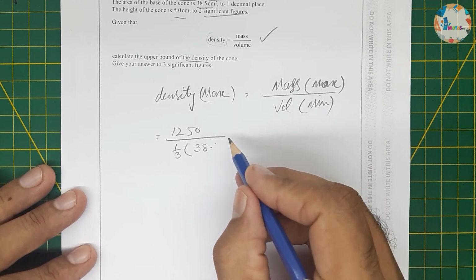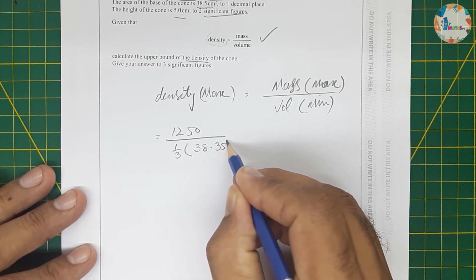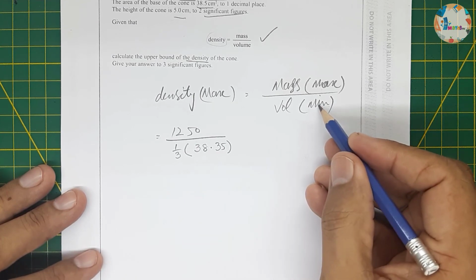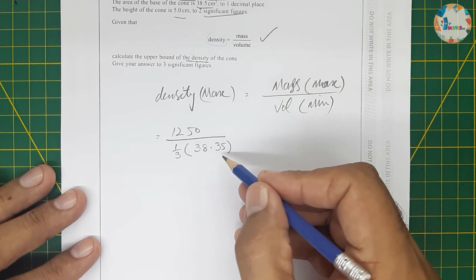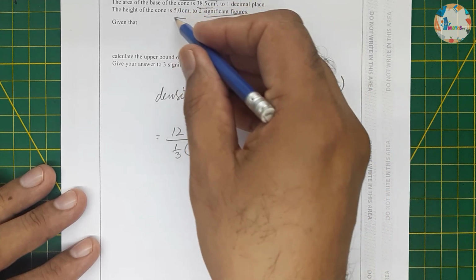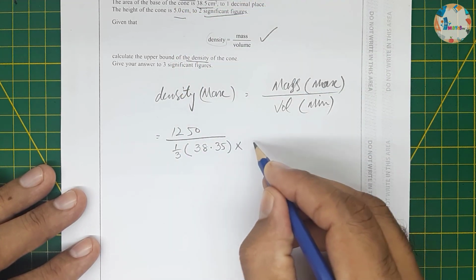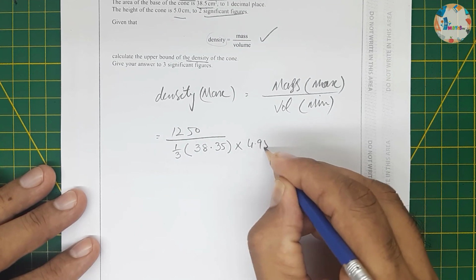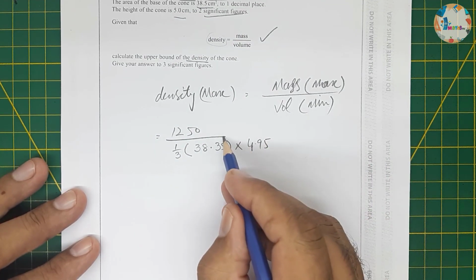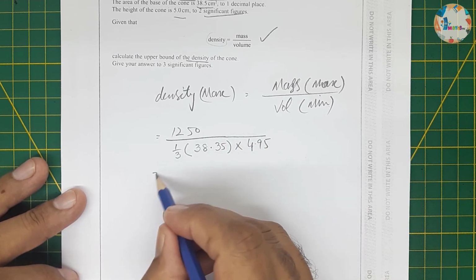38.35. So it will be this much, and we require the lower bound of h also, and h is provided as 5.0, so this will be 4.95 because this is rounded to two significant figures. Now we will have to calculate this.